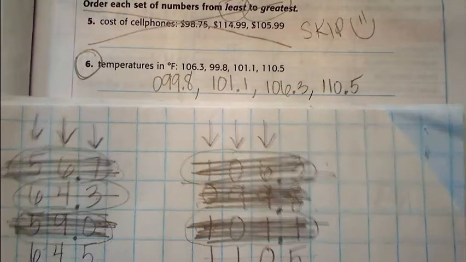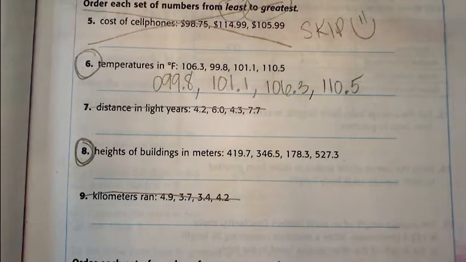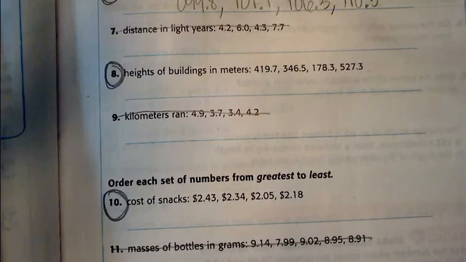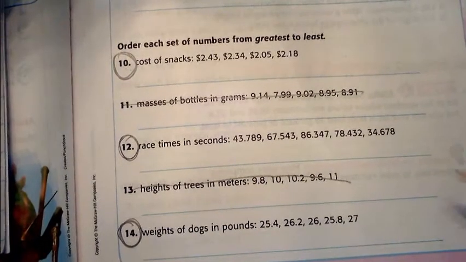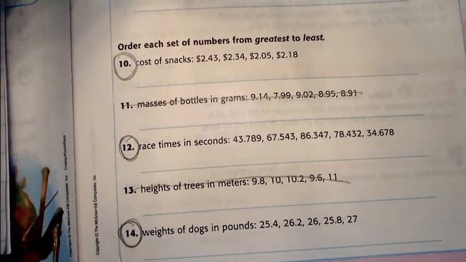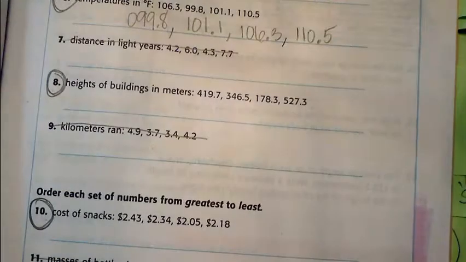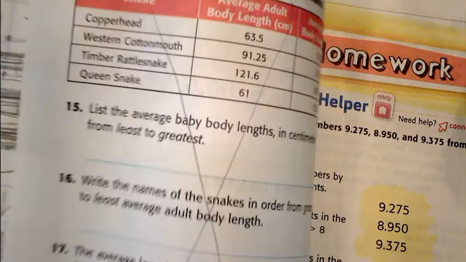I'm going to have you guys continue on doing these, number 8, number 10, number 12, and number 14. And I want you to make sure you take a picture of this page so I can check your work and make sure you're understanding it. You do not have to do the back page. These ones are a little more time consuming than some of our others. This back page is a skip.